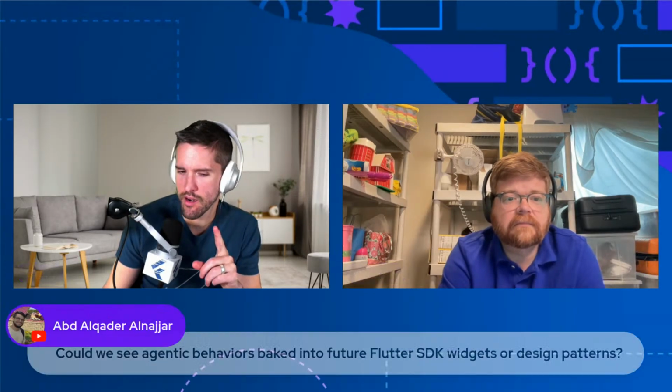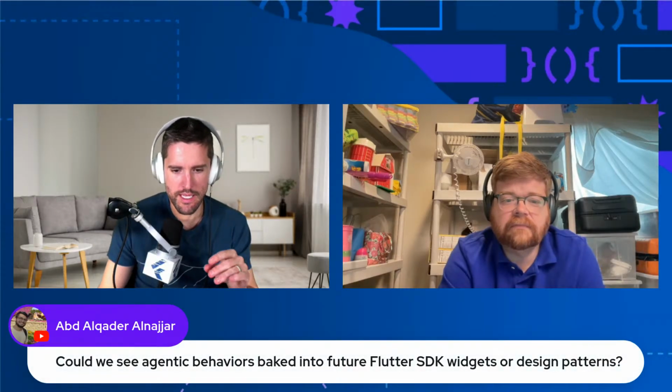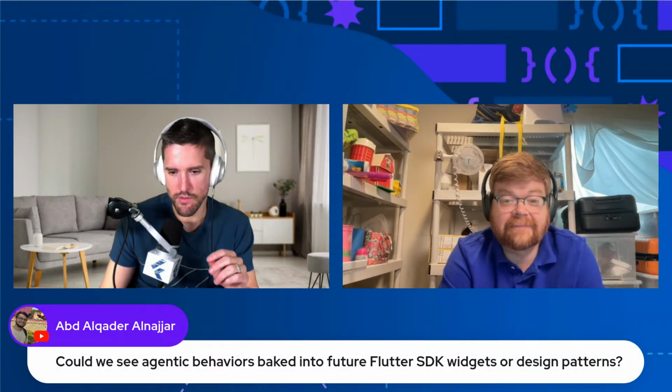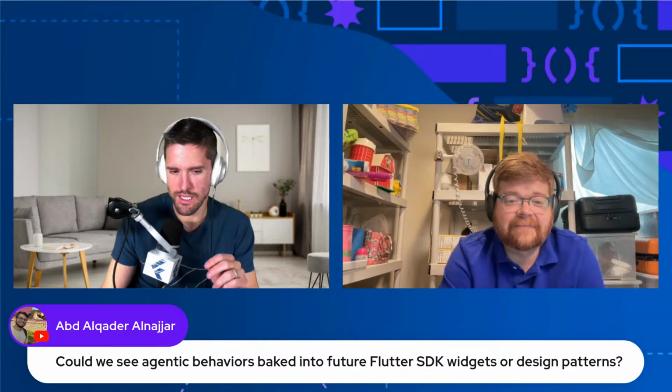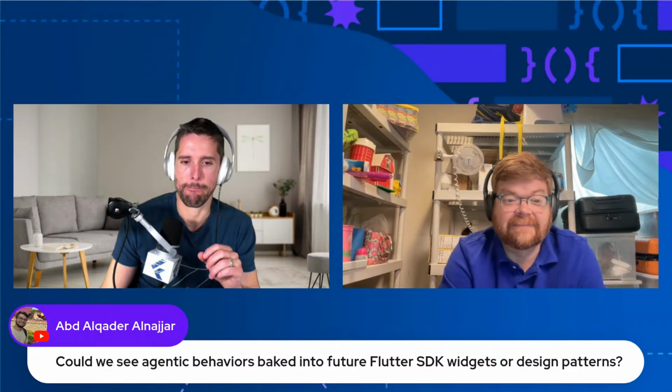This one I have to reread it here. Could we see agentic behaviors baked into future Flutter SDK widgets or design patterns? Yes. This is so.